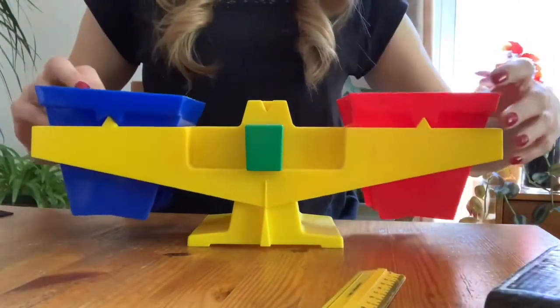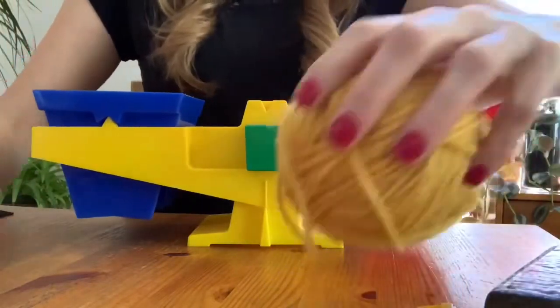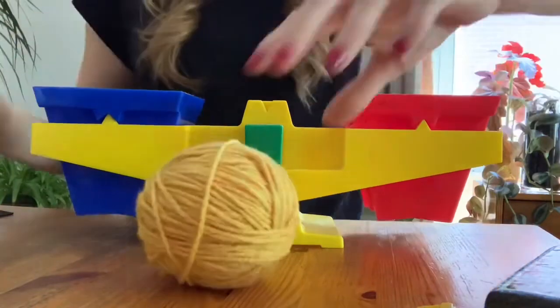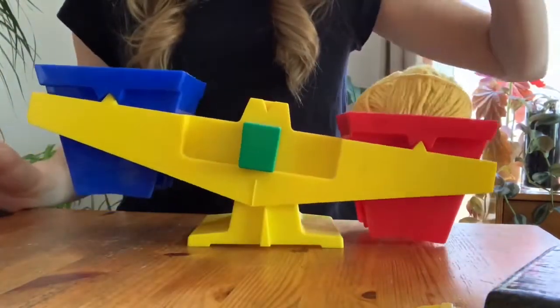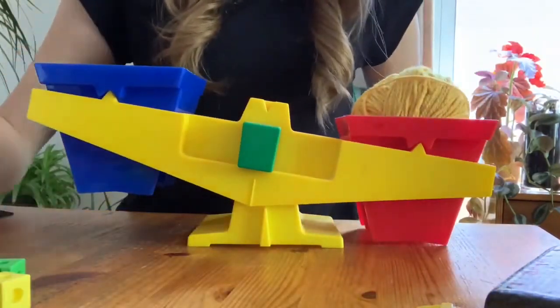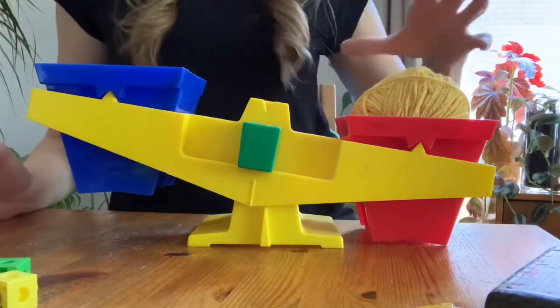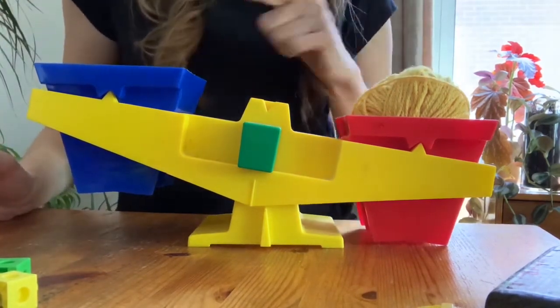Let's do one more, a heavier one. Is it balanced? Is it even? So there's my yarn. How many blocks? Do we make a guess first? Make an estimate? Well, I'd love to estimate. It's definitely heavier than the eraser and the ruler. I'm going to guess 10.